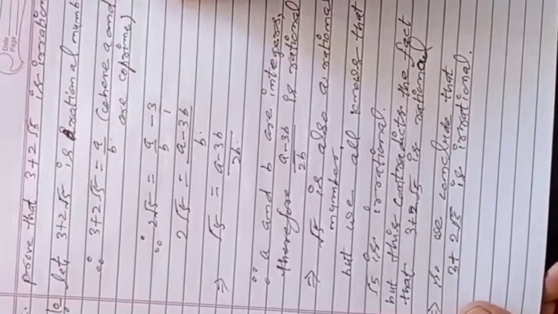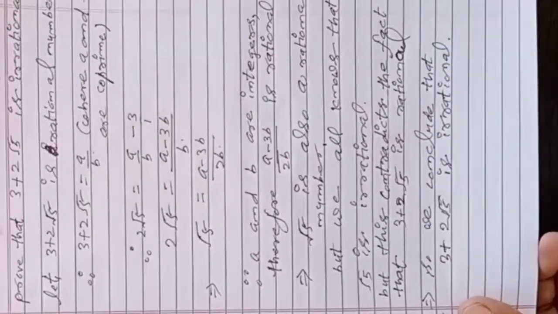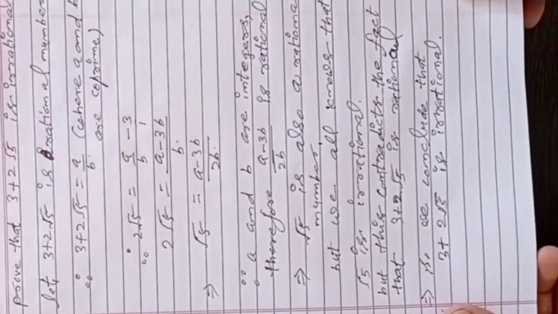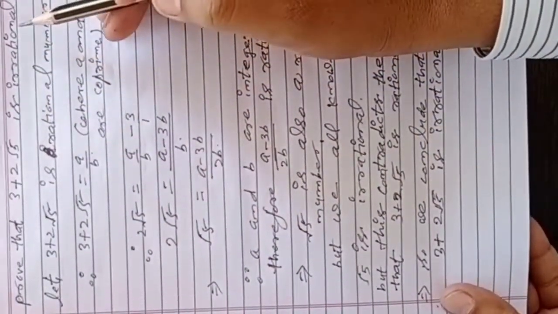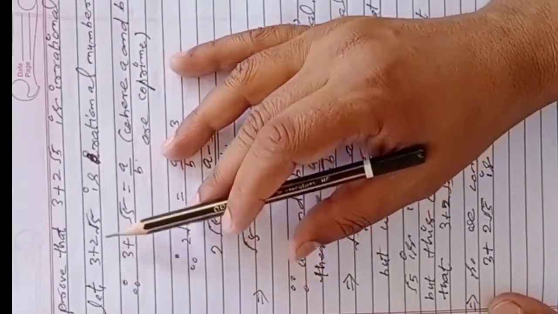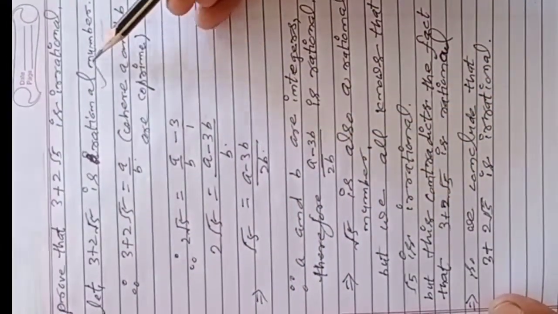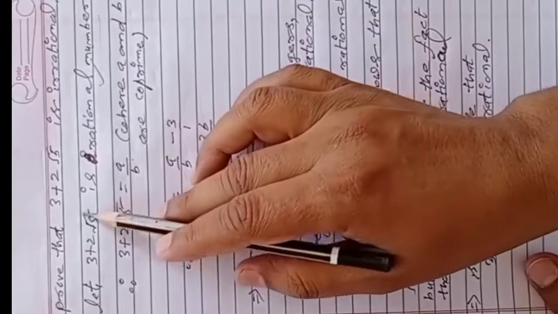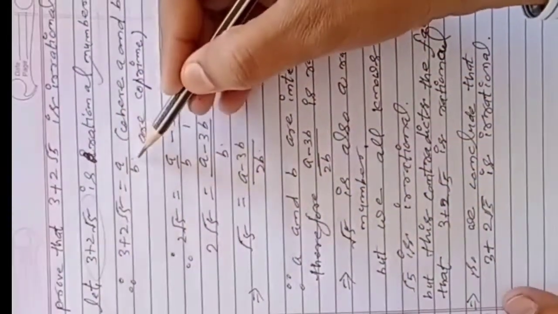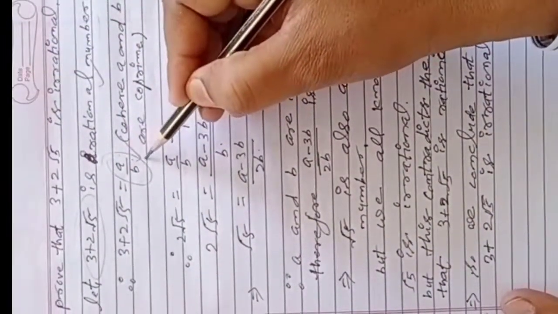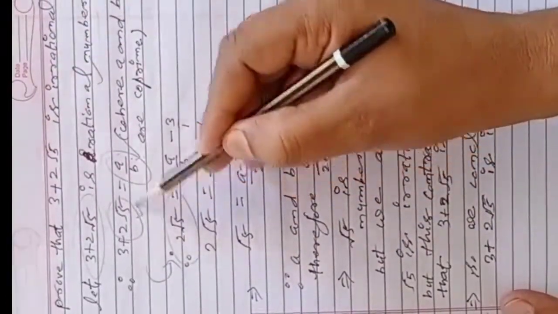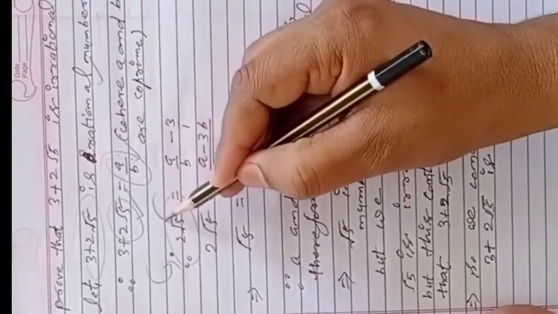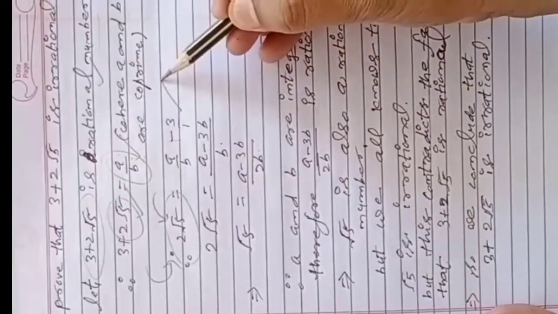It is a very good question, and this type of question always comes in exams. Prove that 3 plus 2 root 5 is irrational. Solution: let this be a rational number. You always have to let the given number be rational. So it can be written in the form a upon b. Always keep in mind that you have to separate the root term on one side and the other terms on the other side.